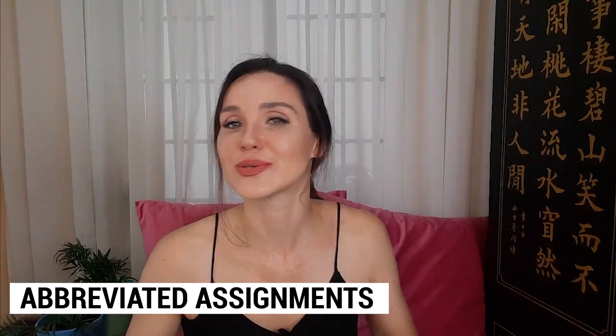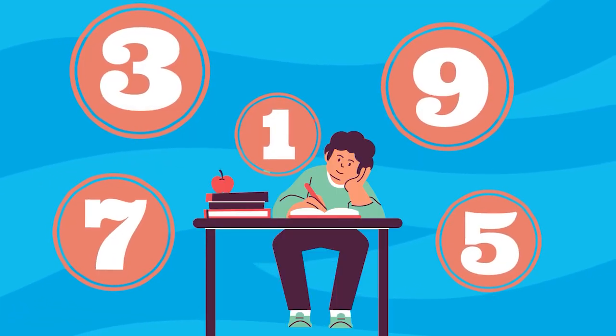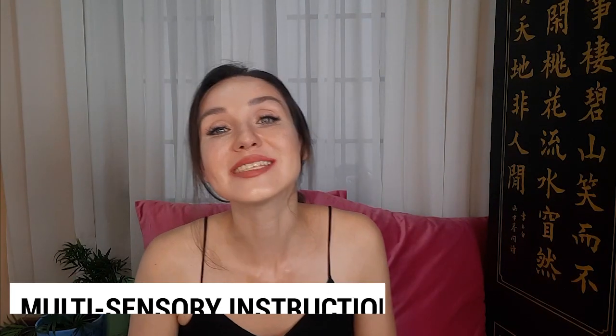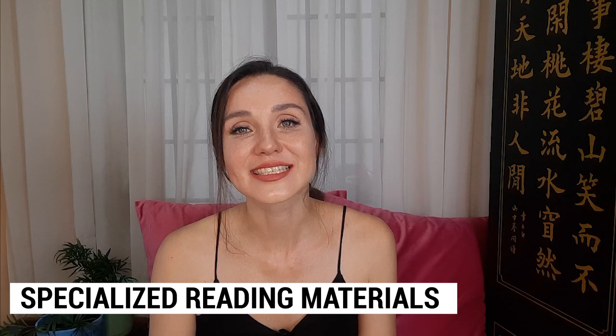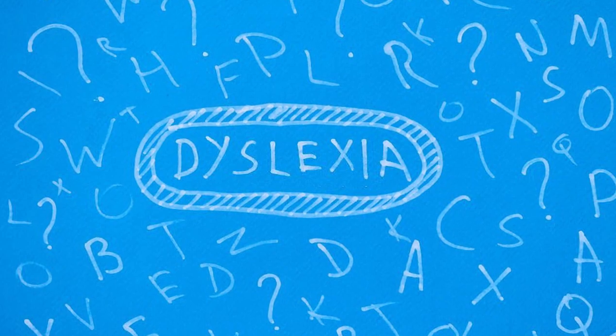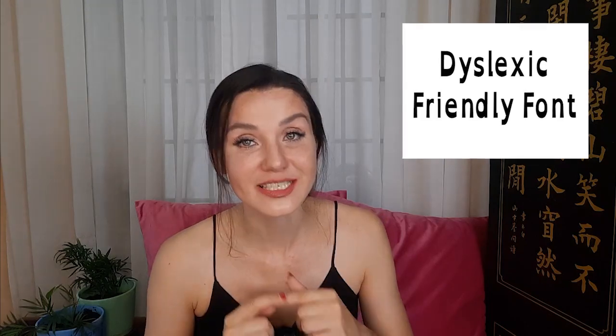Number 1, abbreviated assignments. Allow the student to demonstrate an understanding of a concept without doing the full assignment. For example, doing odd-numbered problems only. Number 2, multisensory instruction. Use teaching techniques and curriculum that involve multiple senses like sight, hearing, touch, and movement. Number 3, specialized reading materials. Use of reading materials specifically designed for dyslexic readers, such as books that use a special dyslexia-friendly font and layout.